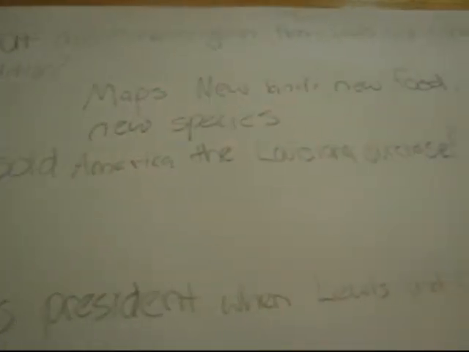For number 1, it could have been many answers like maps, new lands, new food, new species. For number 2, the question was, who sold the Louisiana Purchase to America? The answer to that one was Napoleon.